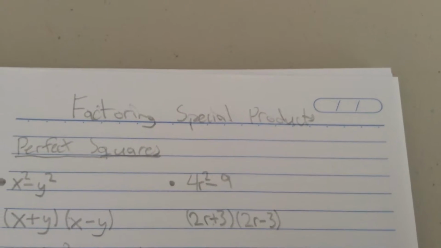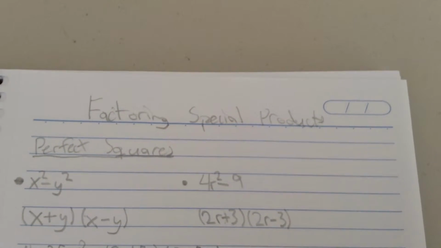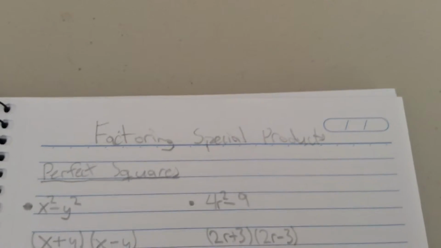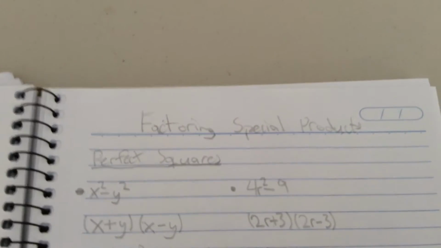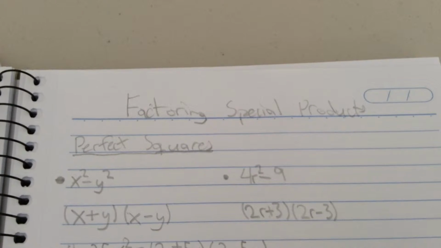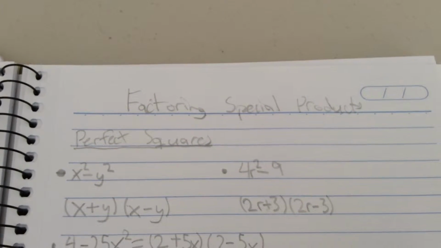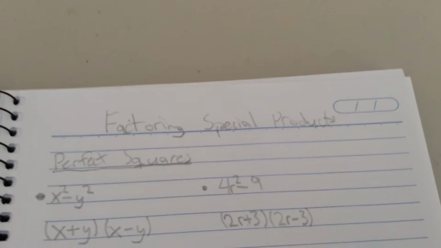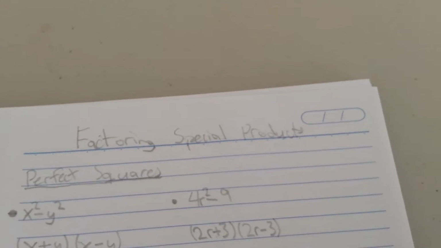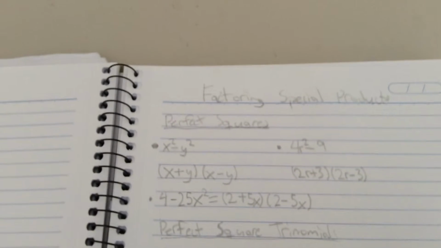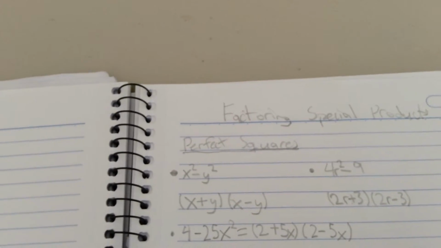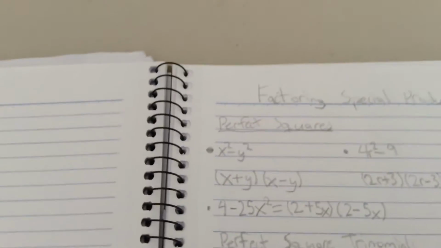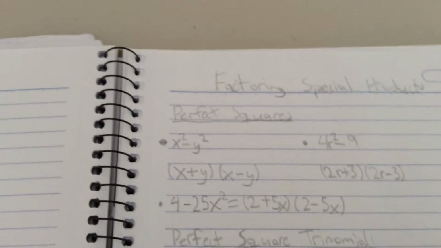And here we're going to do 4r squared minus 9. So what's the square root of 4r squared? 2r. So in the equation below, 2r plus 3, which is the square root of 9. And since 9 is negative, then in the next factor it's going to be 2r minus 3. Here I didn't have space to write it below it, so I wrote it on the side.